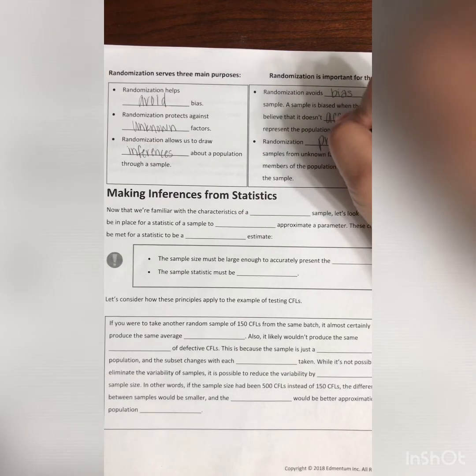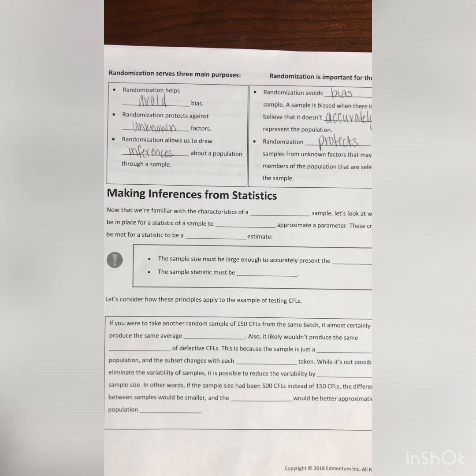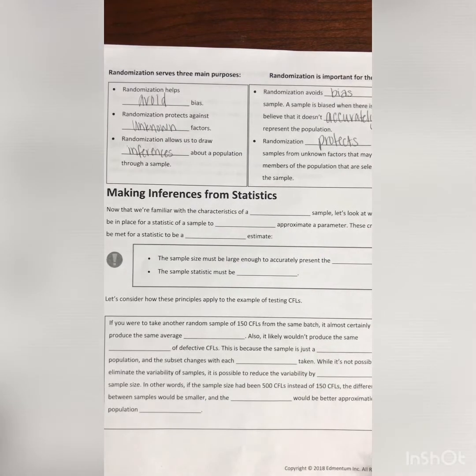Randomization protects the sample from unknown factors that may affect the members of the population that are selected for this sample. Okay, so once we have randomization happen and your data is collected and everything is good, then you can now use that data to make inferences.